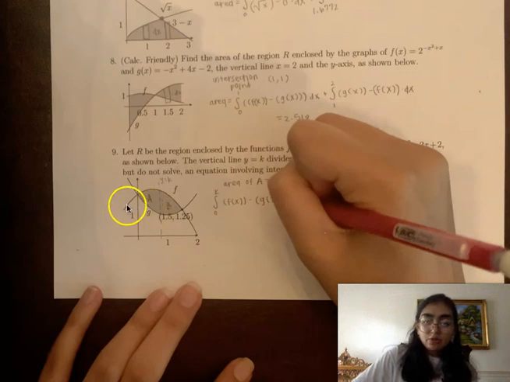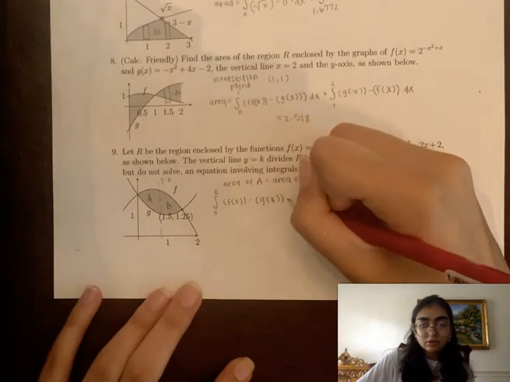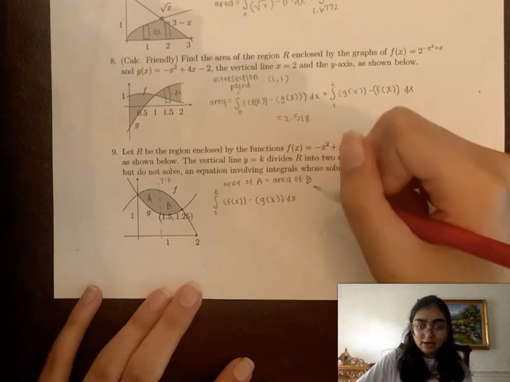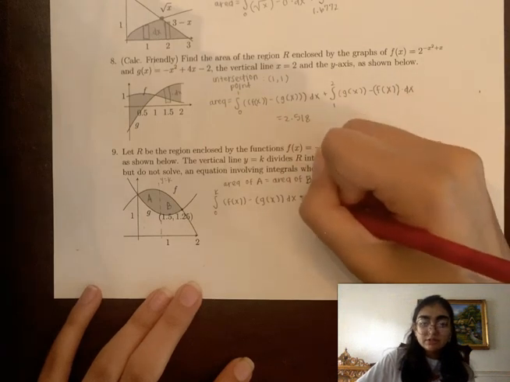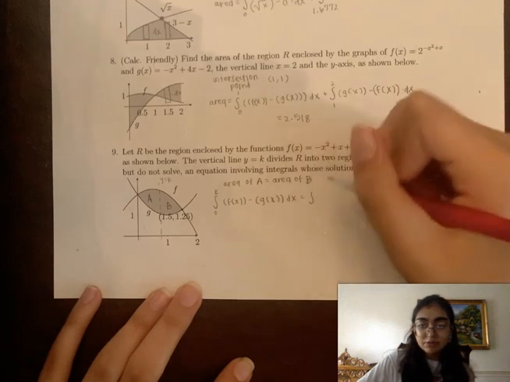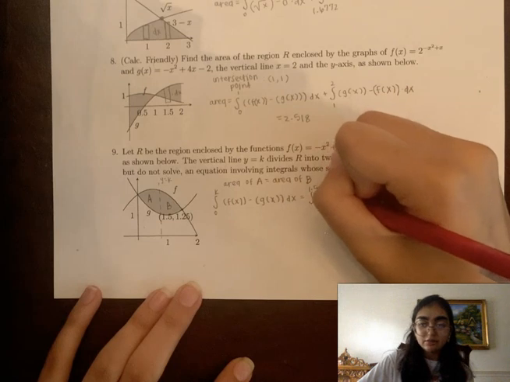So everywhere before the vertical line k, from x equals 0 to x equals k, f is on the top and g is on the bottom. So for all of area A, f is the top function and g is the bottom function. And now we have to find the area of B, which we know is equal to the area of A.